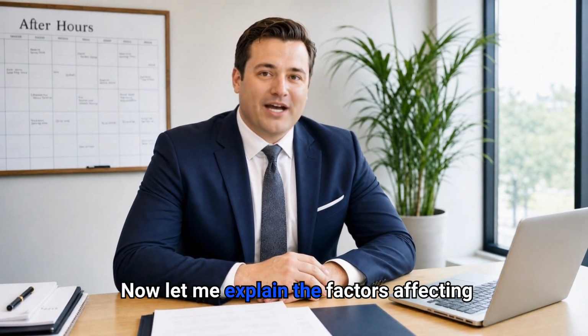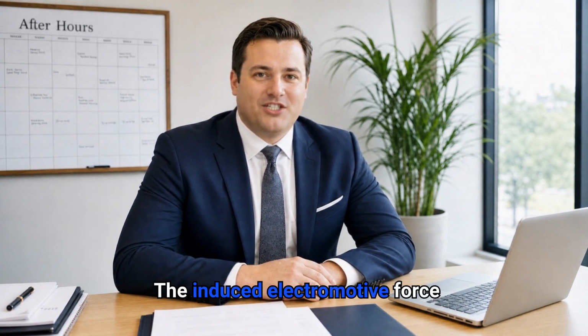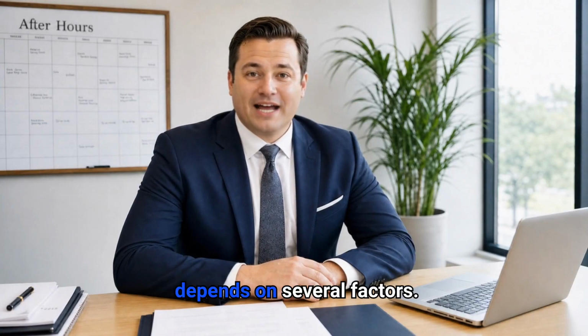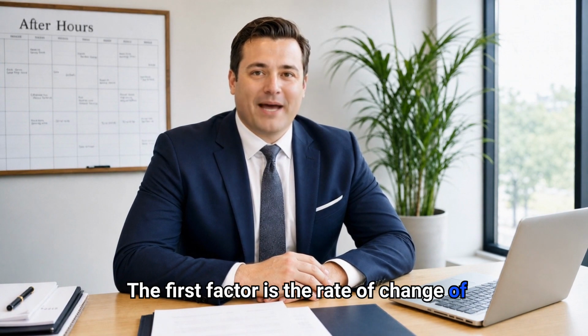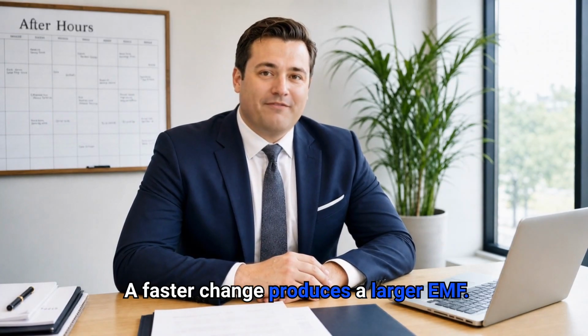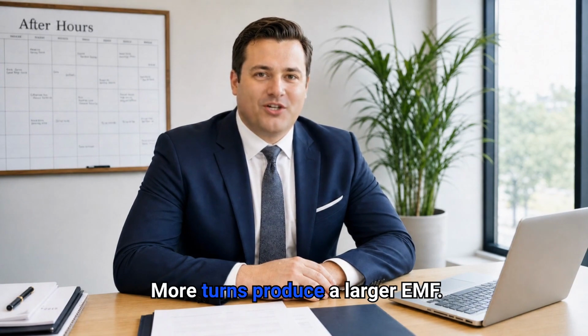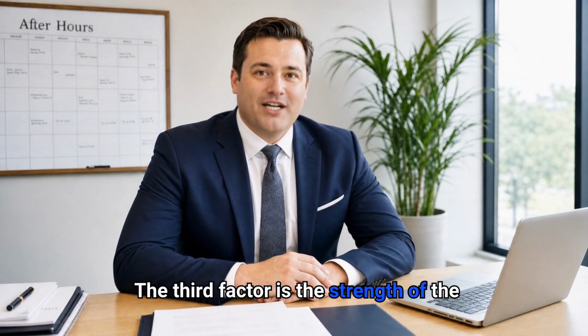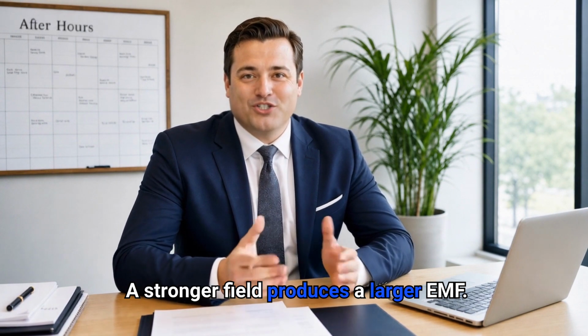Now let me explain the factors affecting induced electromotive force. The induced electromotive force depends on several factors. The first factor is the rate of change of magnetic flux. A faster change produces a larger EMF. The second factor is the number of turns in the coil. More turns produce a larger EMF. The third factor is the strength of the magnetic field. A stronger field produces a larger EMF.